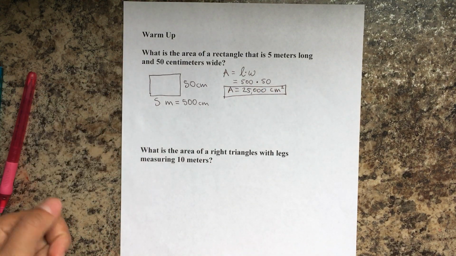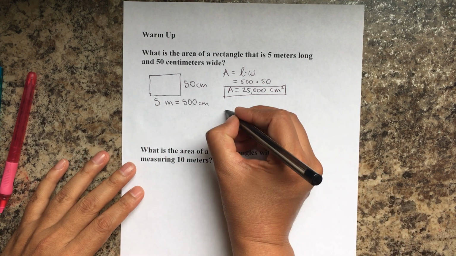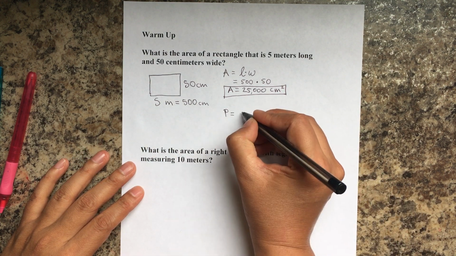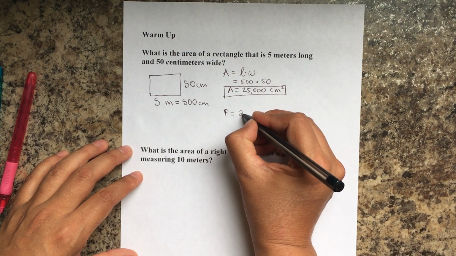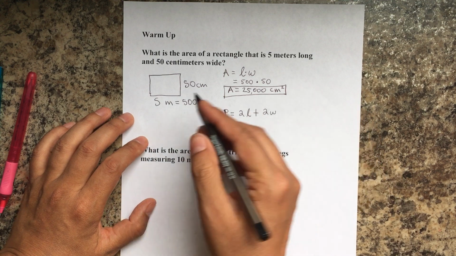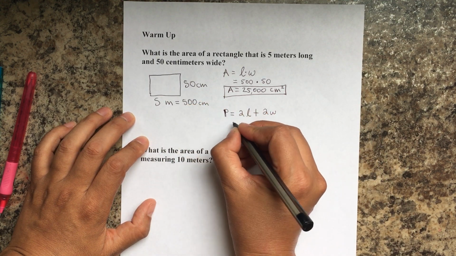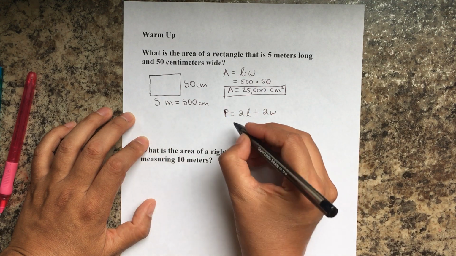Okay, even though it's not asking for it, just because the goal for today is to find perimeter as well. So the perimeter formula will be 2 lengths plus 2 widths, okay? Or you can just add all the sides, right? But this is one of the formulas used for perimeter of a rectangle.